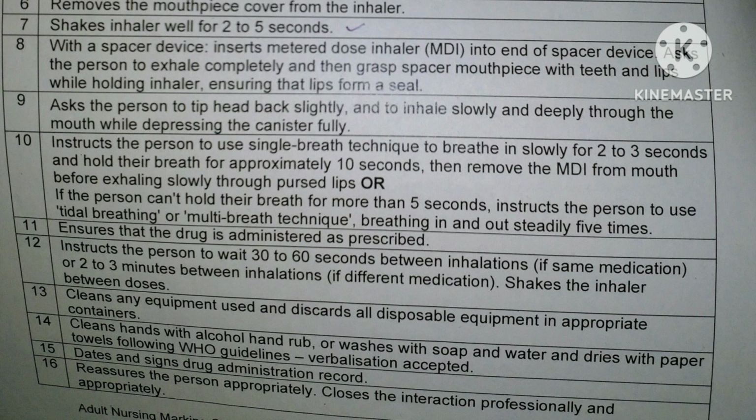Then ensure that the drug is administered as prescribed. Always make sure of the ordered dose, maybe they have ordered 200 micrograms. Maybe the available dose is 100, so that's why we are giving 2 puffs. Then instruct the person to wait 30 to 60 seconds between inhalations if it is the same medication, or 2 to 3 minutes between inhalations if it is a different medication. Shake the inhaler between the doses. This is another important thing. Don't forget to shake the inhaler between the doses.